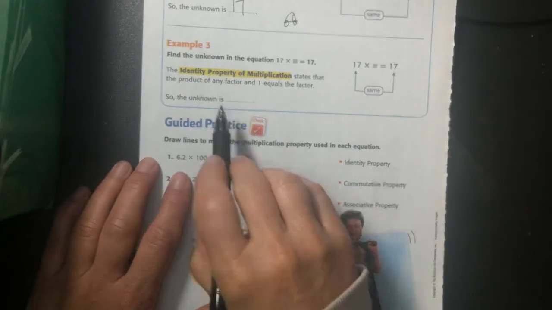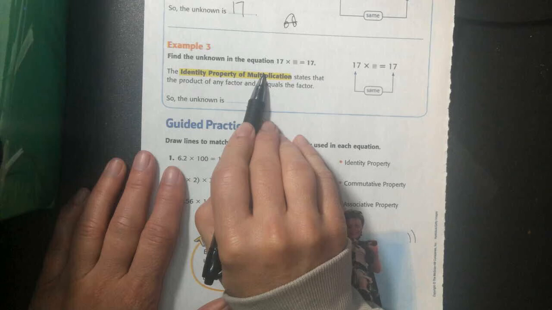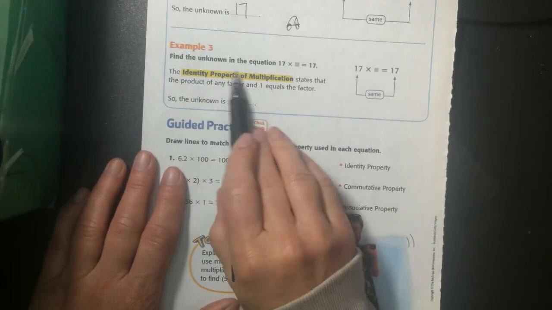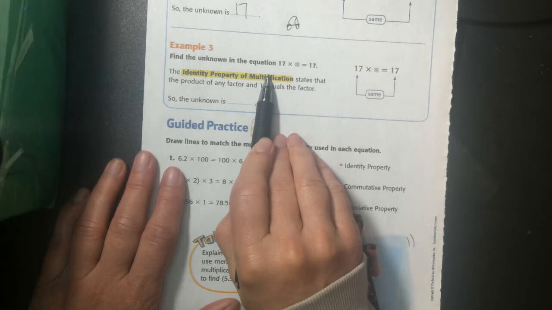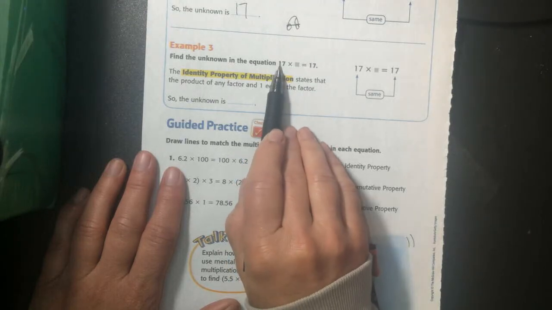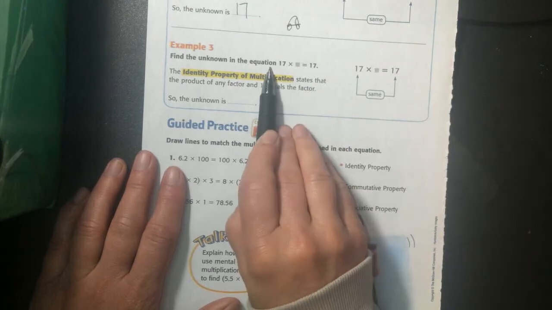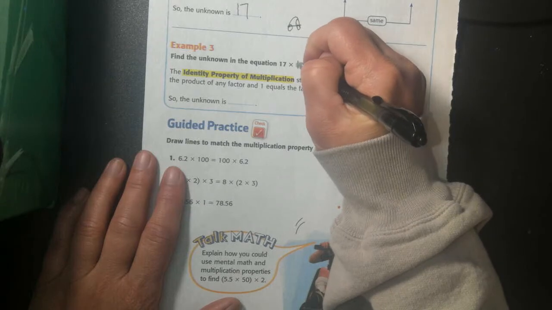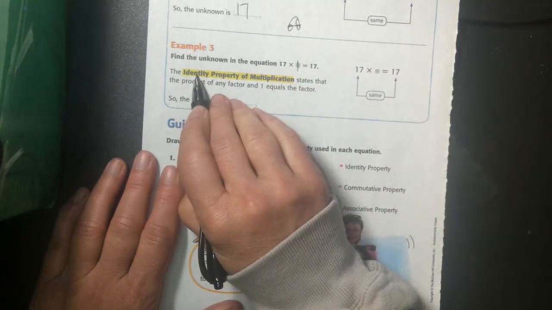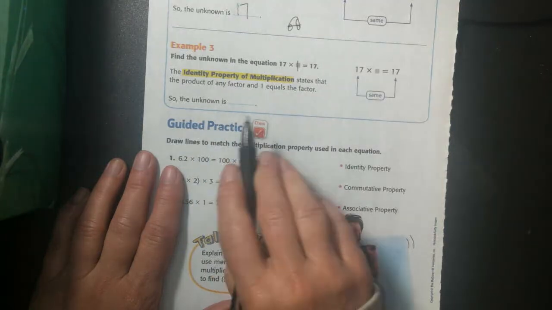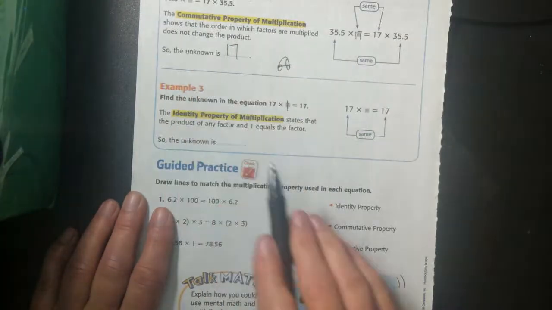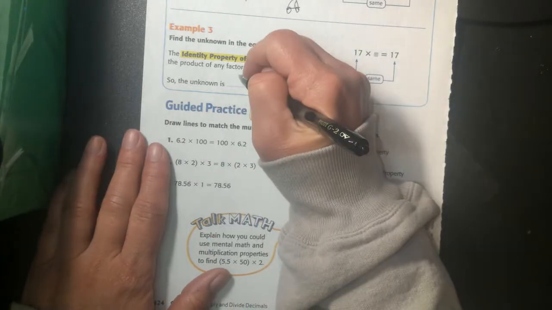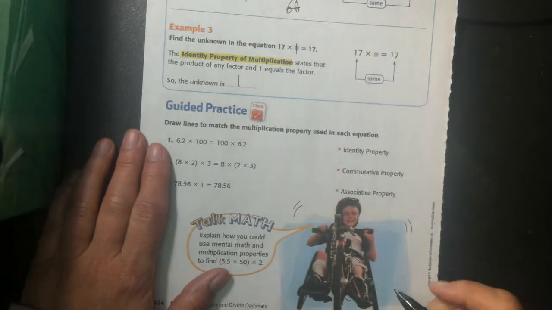Anyway, next problem. The identity property of multiplication. Your identity is what you look like, who you are. So the identity property of multiplication just tells me that if I multiply this number times something, it's going to stay the same. It's not going to change it. Hopefully you guys know the identity number in multiplication is 1. I have a similar identity property in addition. I have a similar property for commutative and associative in addition, but not in subtraction or division. So the unknown is 1.